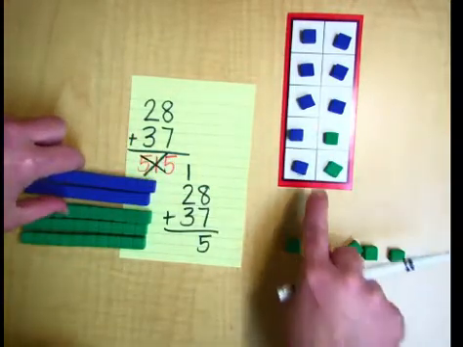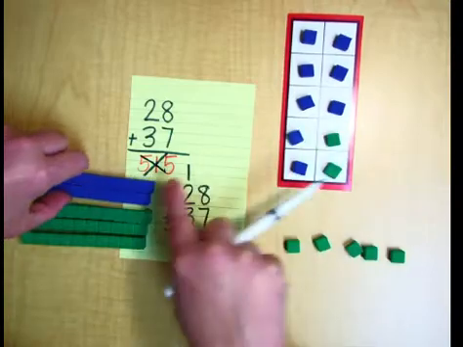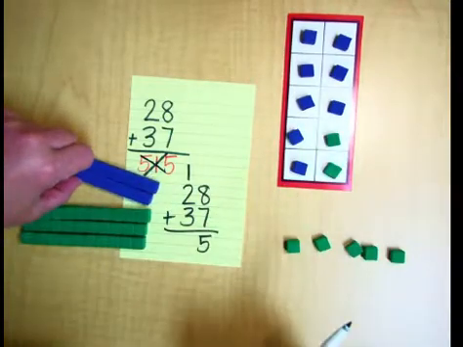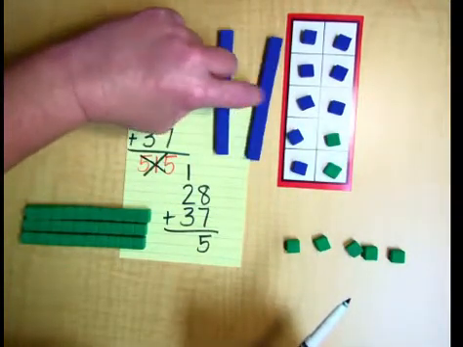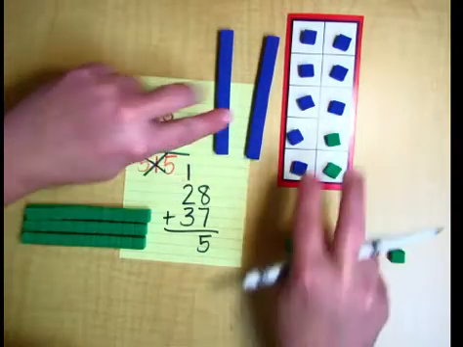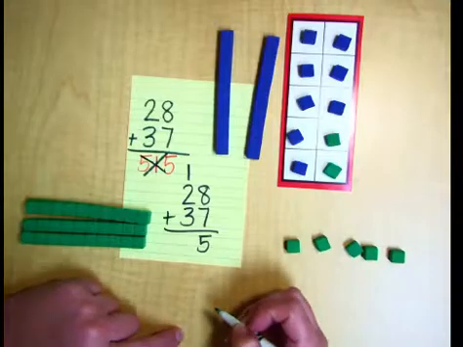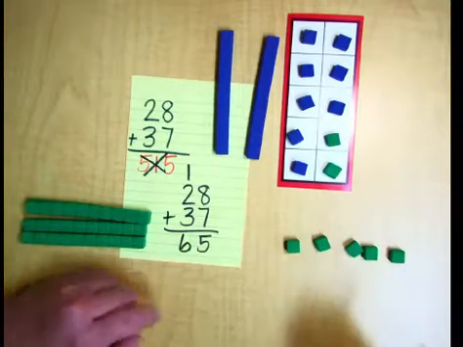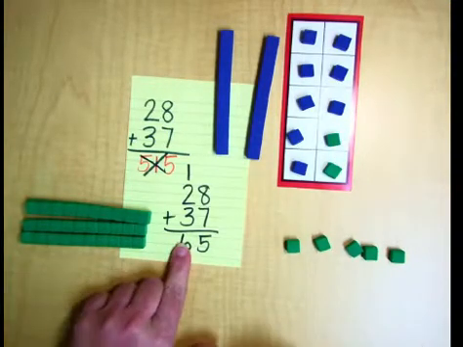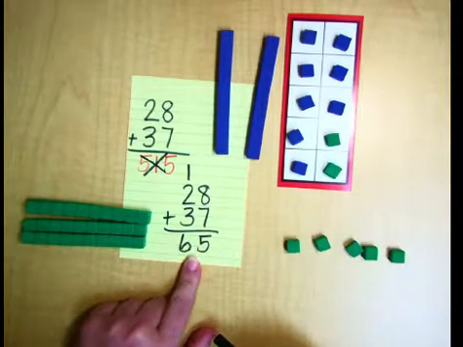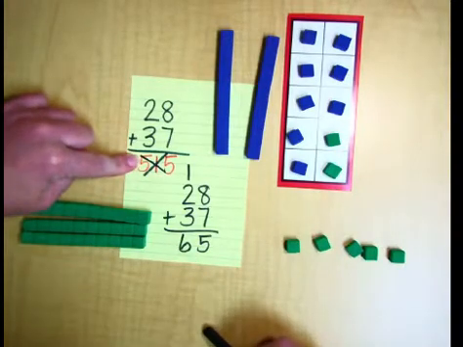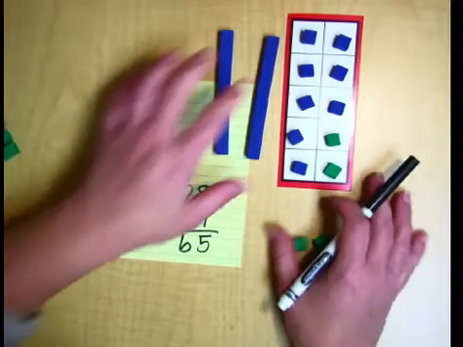So think about this first. What's 1 ten plus 2 tens? That's going to equal 3 tens. See, 1, 2, 3. So then these 3 tens plus these 3 tens is how many? 6 tens. And so we get 65. That makes a whole lot more sense than 515. So let's look at some more like this.